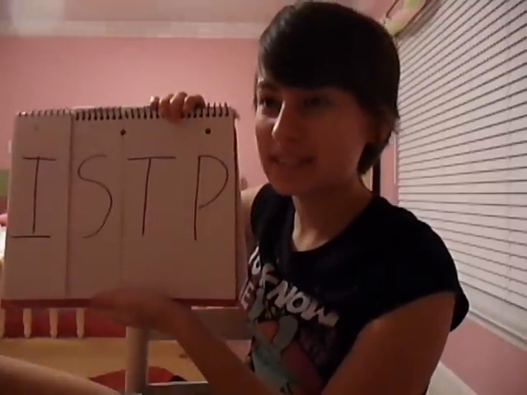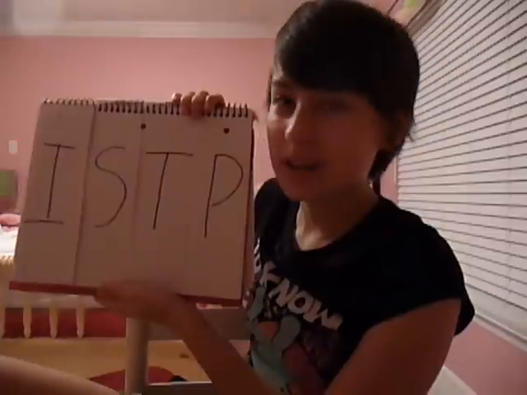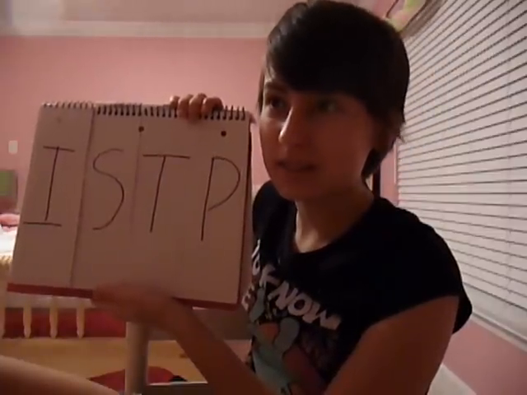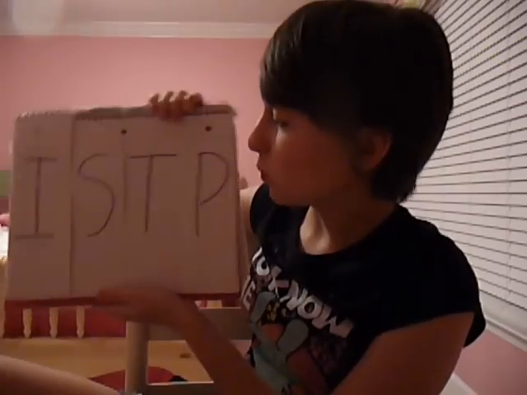Hopefully this made sense. It makes sense to me. In the next part I'm going to be talking about what the cognitive functions actually do, like the difference between an introverted feeler and extroverted feeler, that kind of thing, which wasn't covered in the Omar FW 123 video. So, ISTP. Okay, see you on the other side.